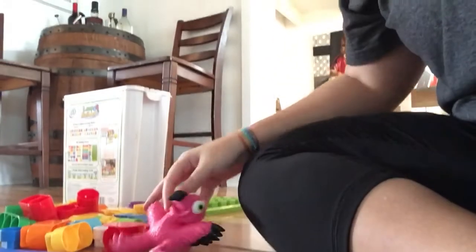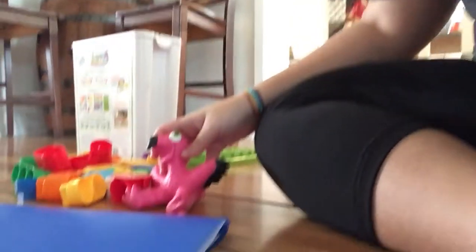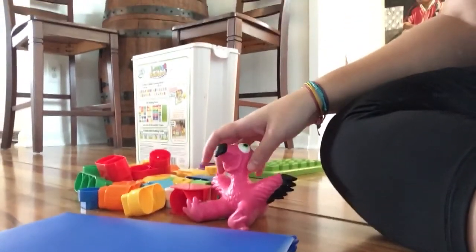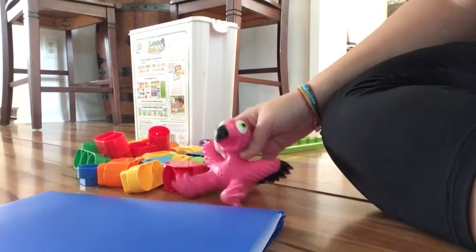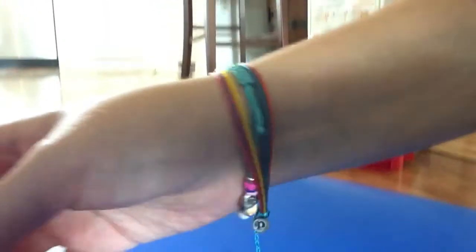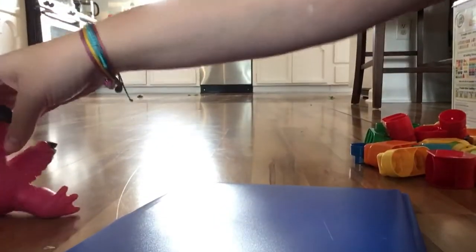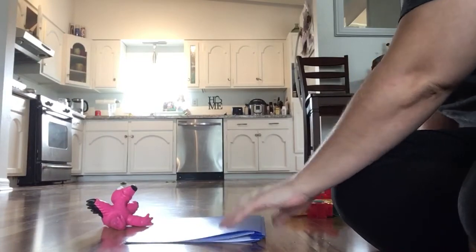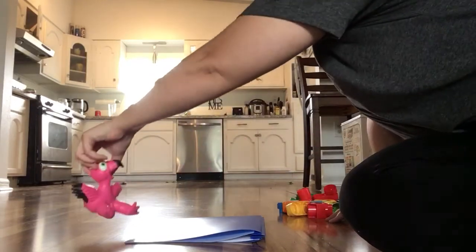Today, I need to help our flamingo friend get across the river. We're going to pretend that this blue folder is the river, and we need to get our flamingo friend from this side to the other side. Okay? So, hold on, let me figure out this little camera situation. Give us some space. Okay, so here's our river. And we need to get the flamingo from this side to this side.